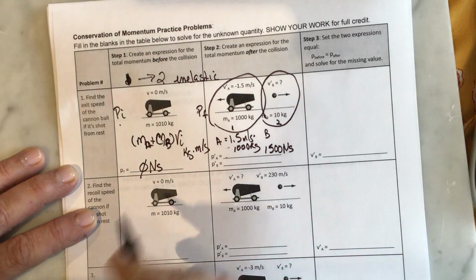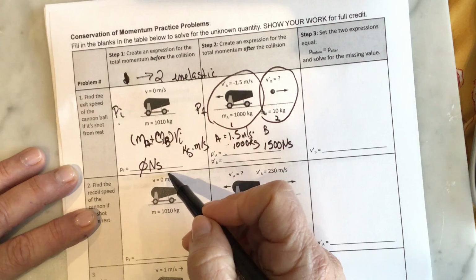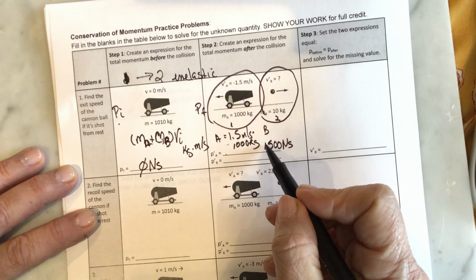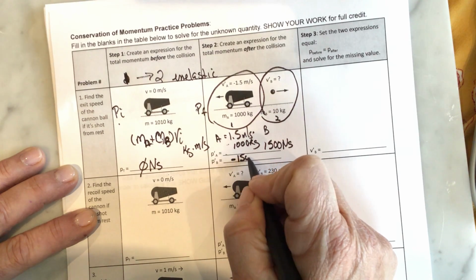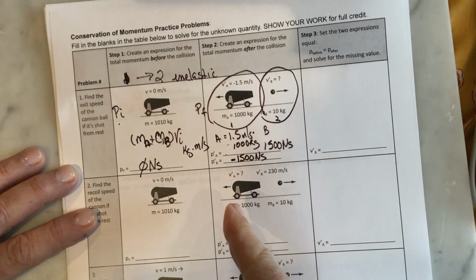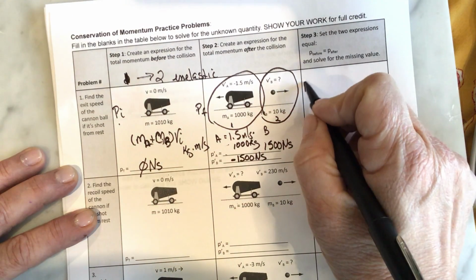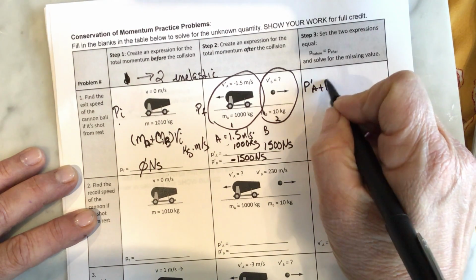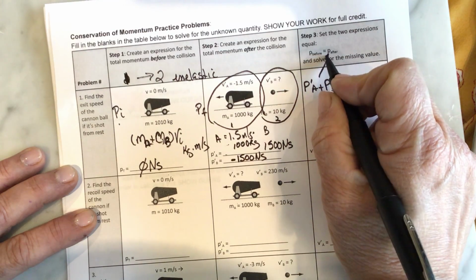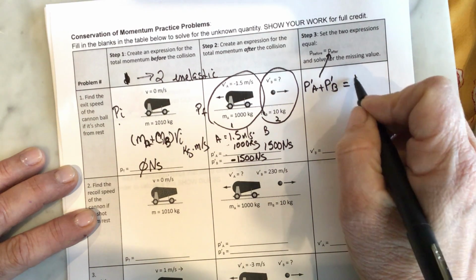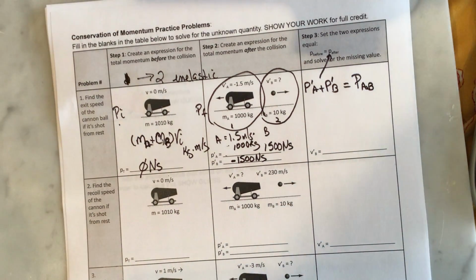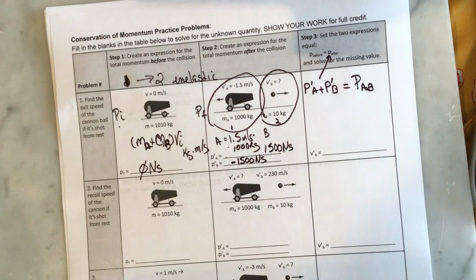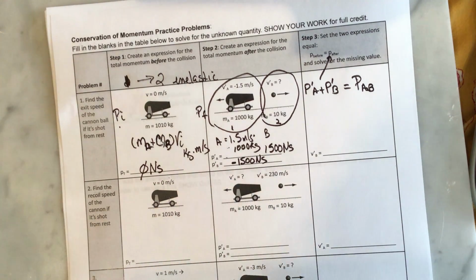Now look, we know they have to add up to 0. So the only thing that could add up to 0 when you have these two is a negative 1,500 Newton seconds. Remember, we said it would add up to 0. So P prime A plus P prime B, remember those are the after momentums, have to equal the initial momentum of A plus B. So if you had something other than 0, you could just plug it into this equation and figure out what that final momentum is. But because they're at rest, it's easy, it's 0.